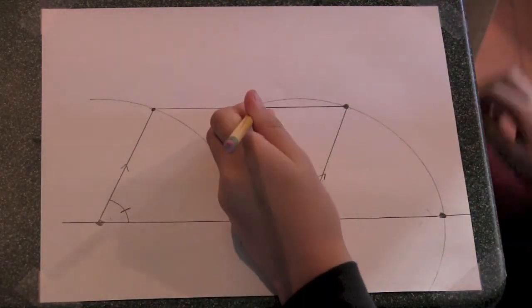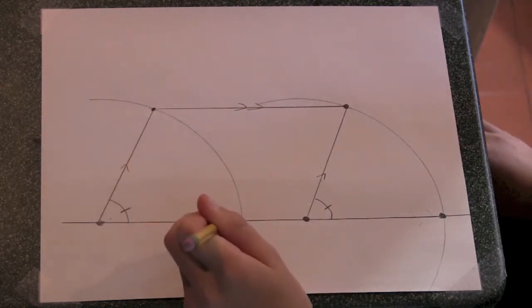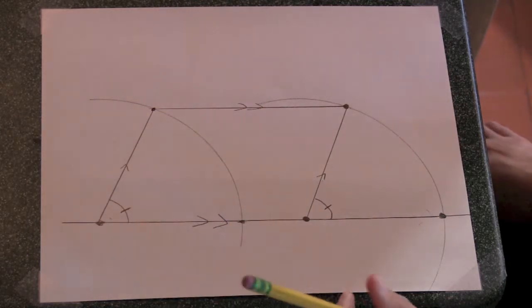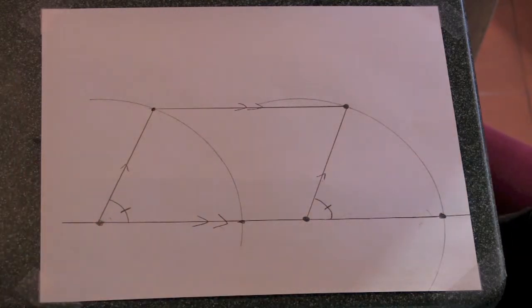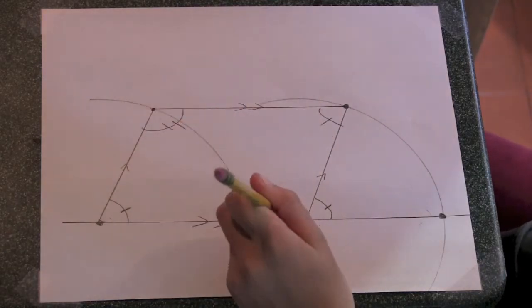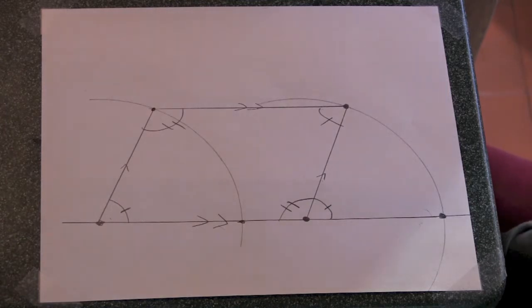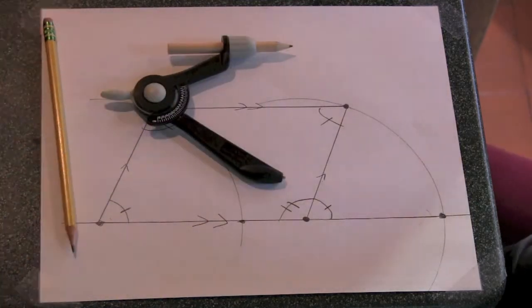And there we have it. That line at the top is parallel to the line at the bottom. How cool is that? And along the way you made a parallelogram. Yeah, so that's also true. How cool is that? Just with a compass and a straight edge.